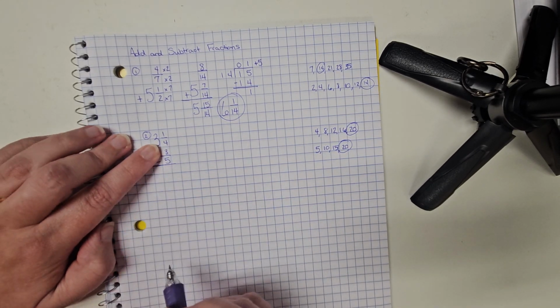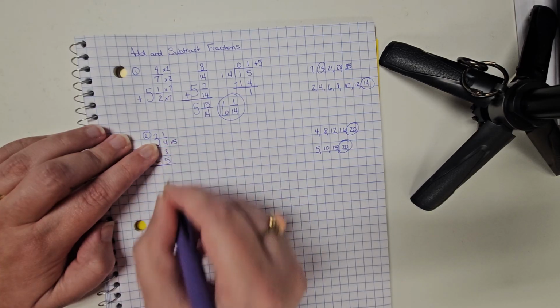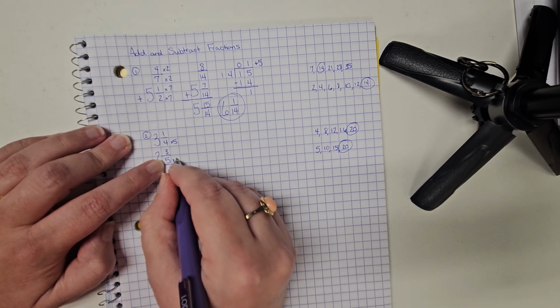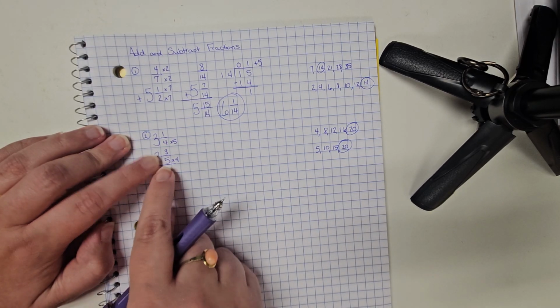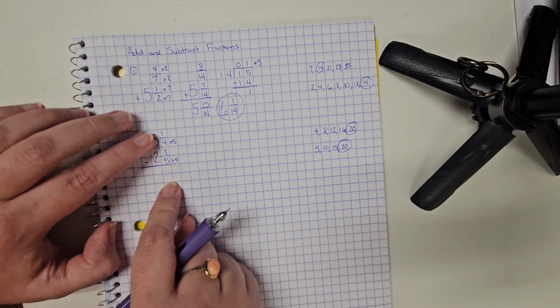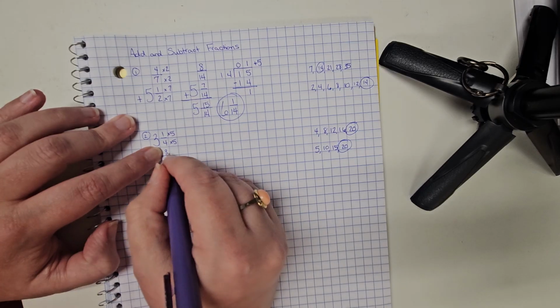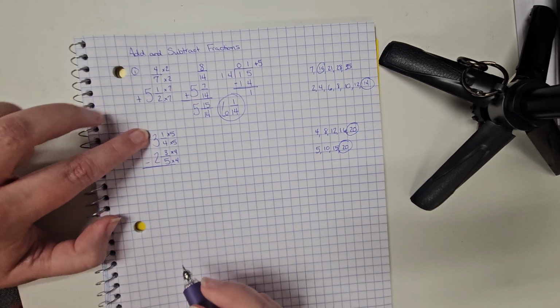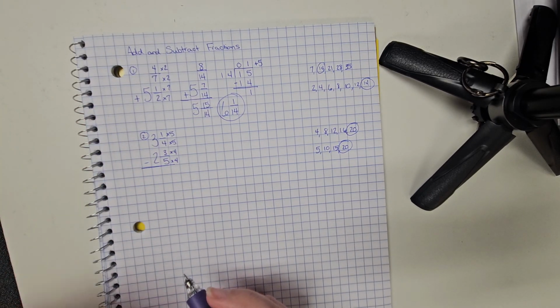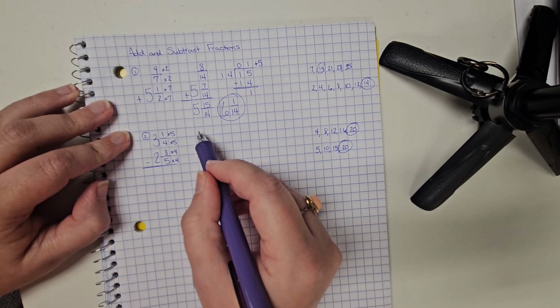So I need to turn 4 into 20, I multiply it by 5. I need to turn 5 into 20, I multiply it by 4. I need to change my numerator by the same factor that I changed my denominator. So that's 1 times 5 and 3 times 4. I don't mess with the whole numbers. They're fine how they are. Let's rewrite this problem.